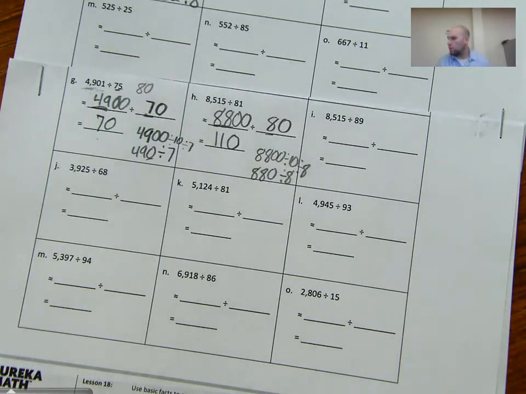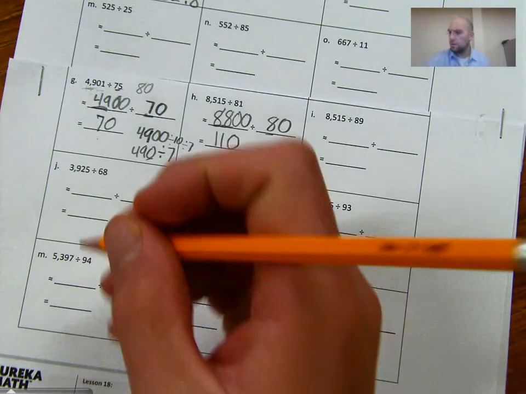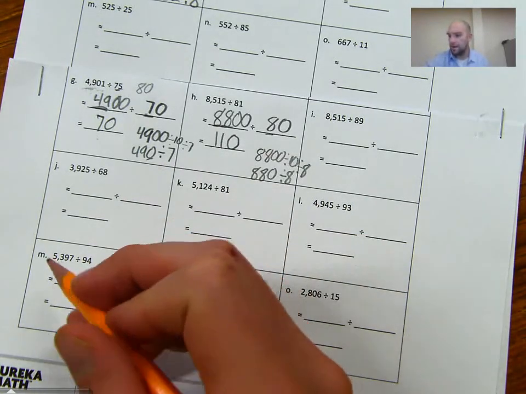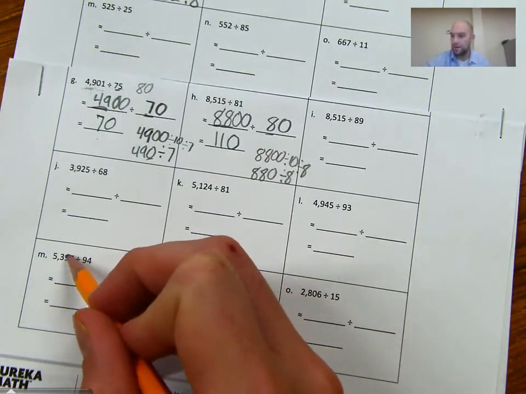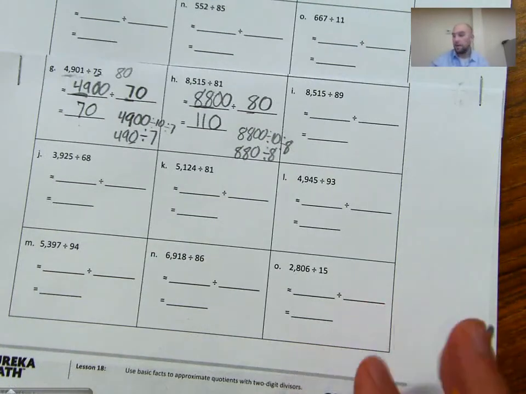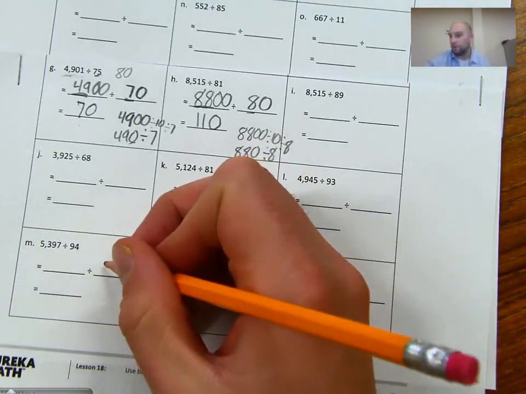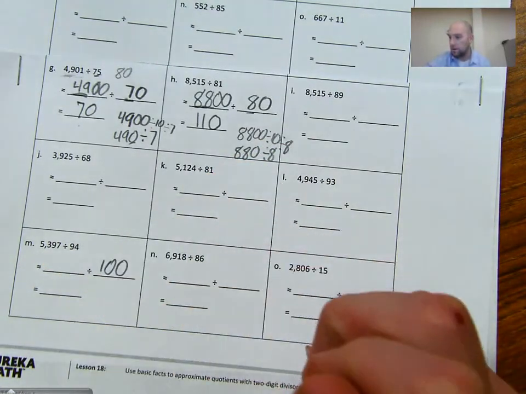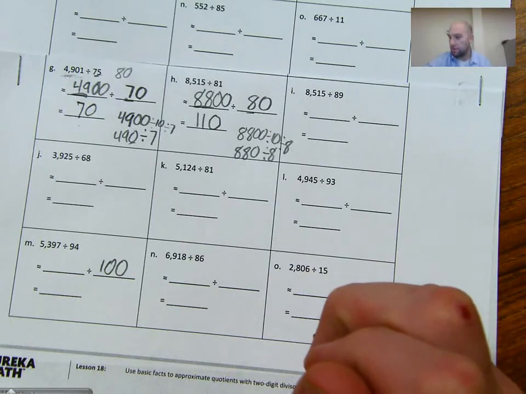So let's do one more. Let's do letter M down here. So we have 5,397 divided by 94. Well, anytime I have a number like 94 that's close to 100, I like to round to 100. So round that to 100. And then I can round 5,397.